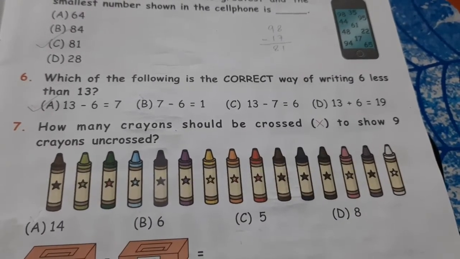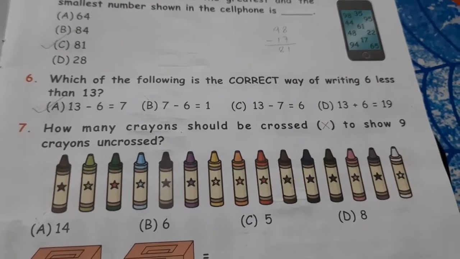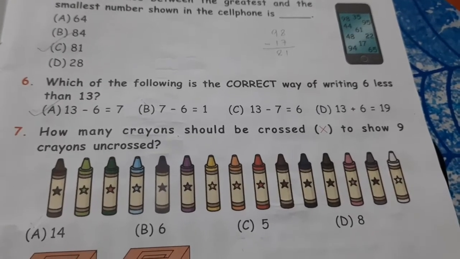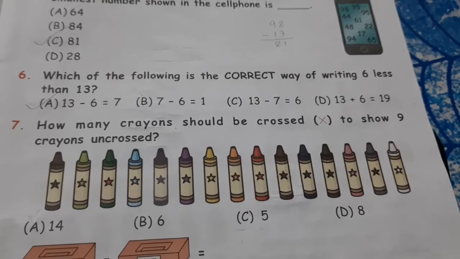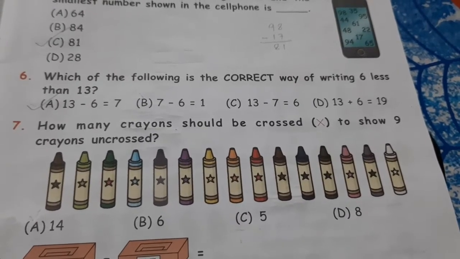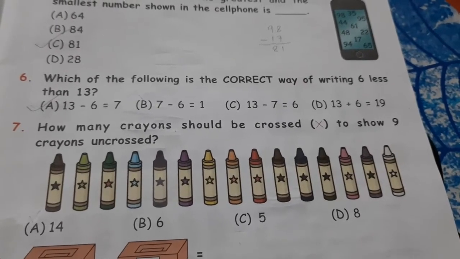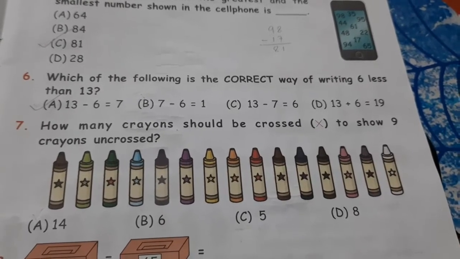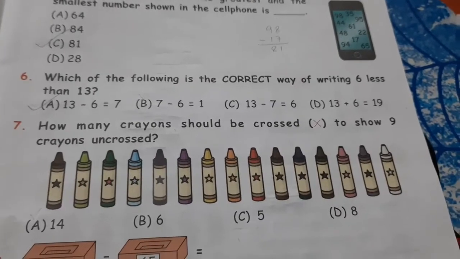Moving on to the next question. Question number 7. How many crayons should be crossed to show 9 crayons uncrossed? Okay, so the final answer we need is 9, which means how many crayons we have to cross so that you will have 9 uncrossed crayons, meaning 9 crayons that are remaining or left. Okay, so let us do that.